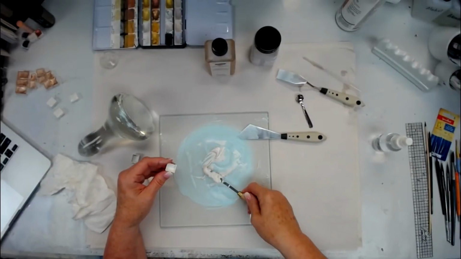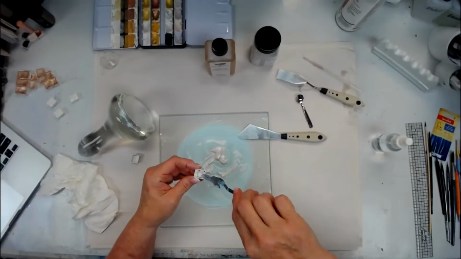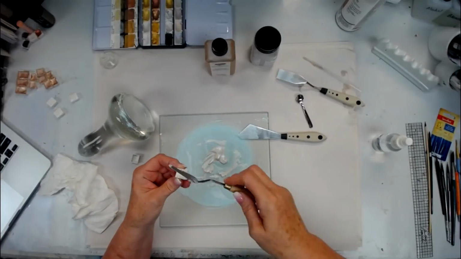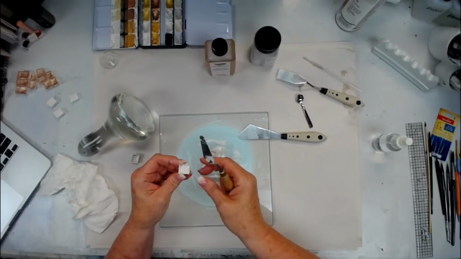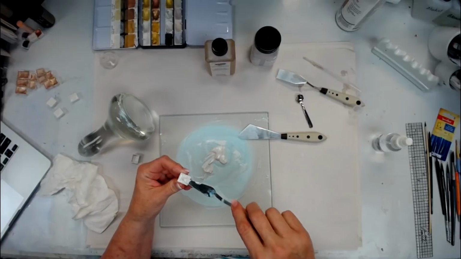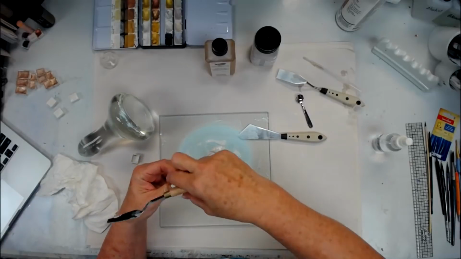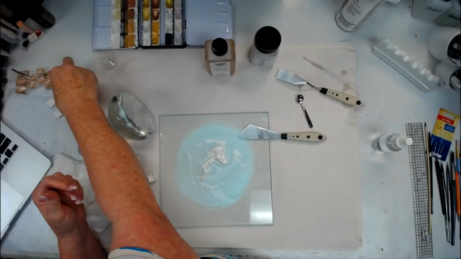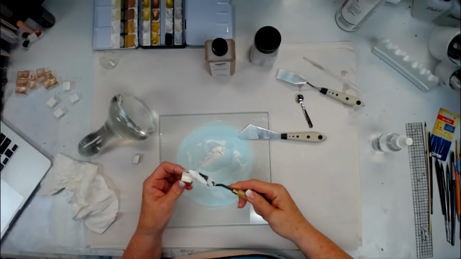And I like to grab it on the back of my palette knife and scrape it in so I can push it down like that and try to let gravity help me fill that in there. So now I got 4 of those. This will be maybe 5 and 6 here.